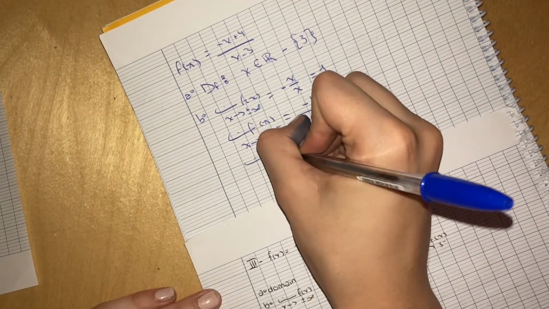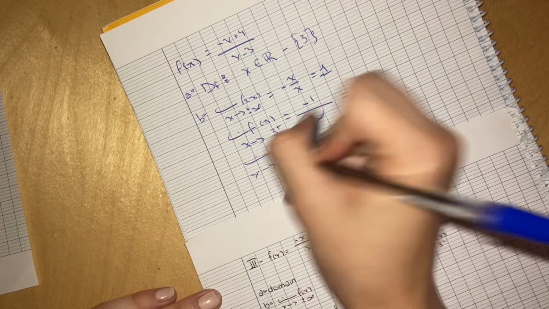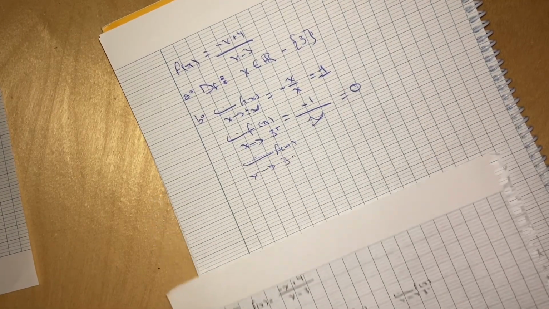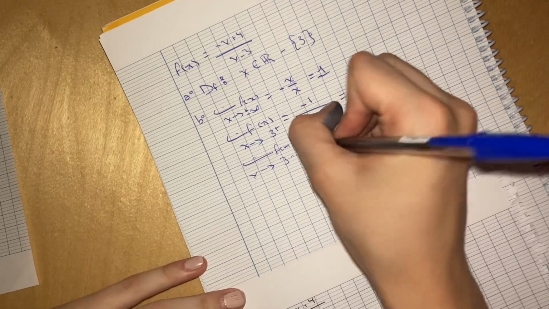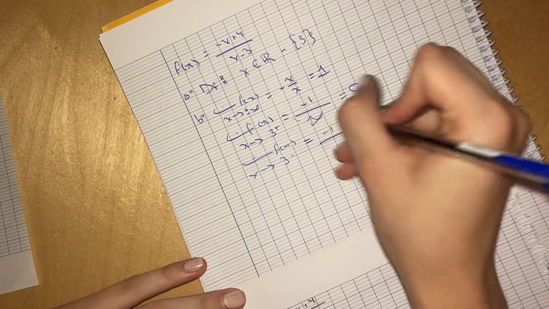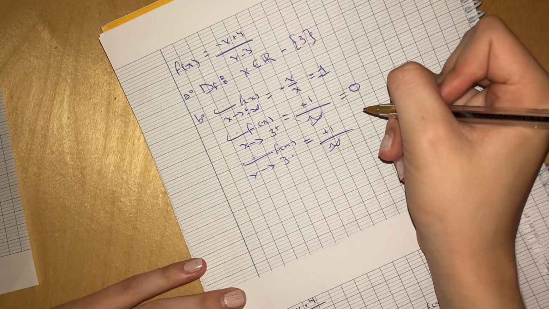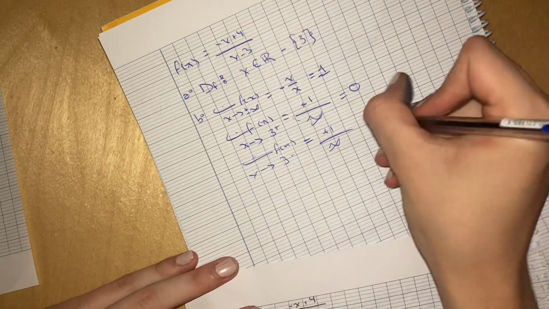And then the limit of f of x as x tends towards 3 minus, which is this next question right here. We're going to just do the same thing. It's going to be minus 1 over 0. No, plus 1 over 0, right? Yeah, plus 1 over 0.